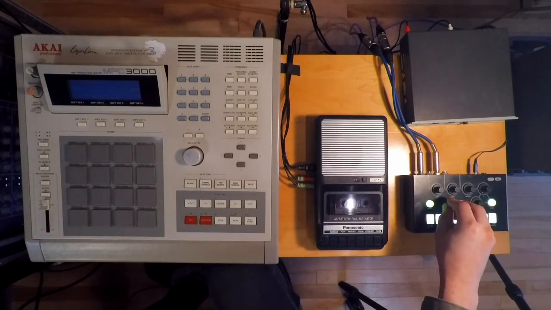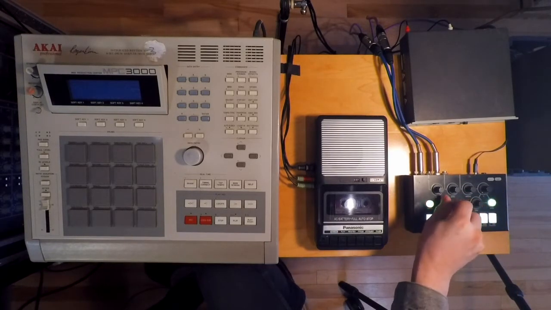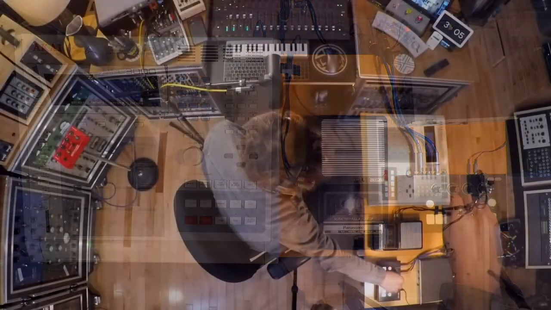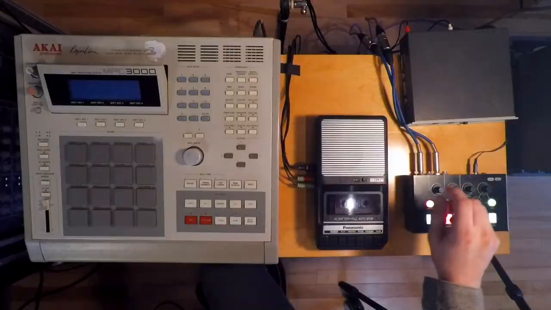I can change the clock speed. All right, that's kind of fun. Let's run the samples through that.